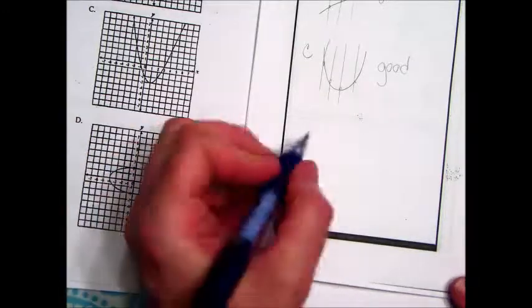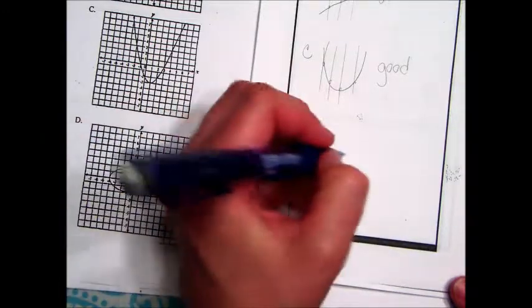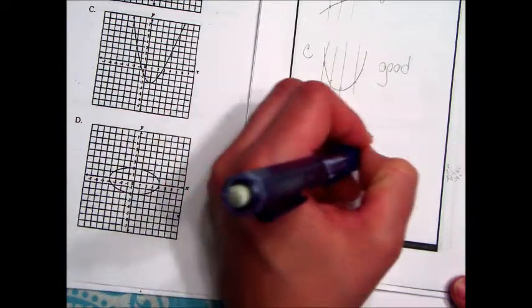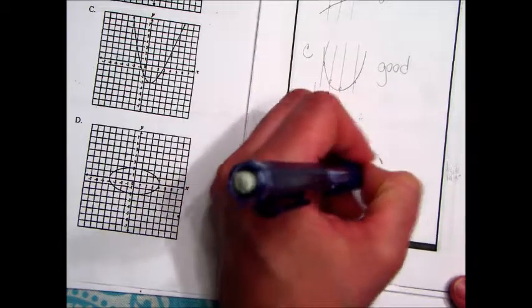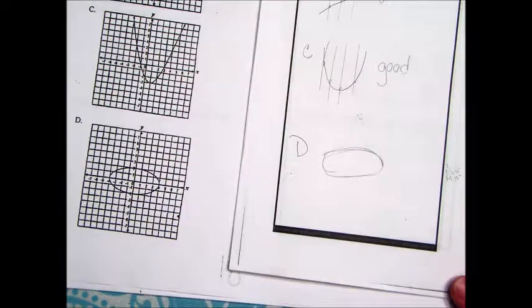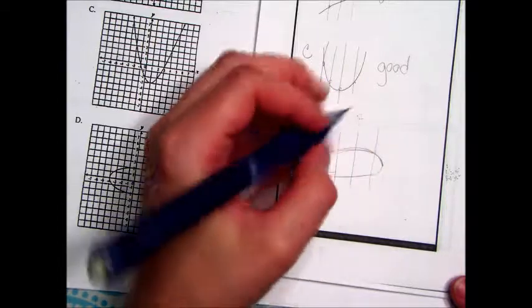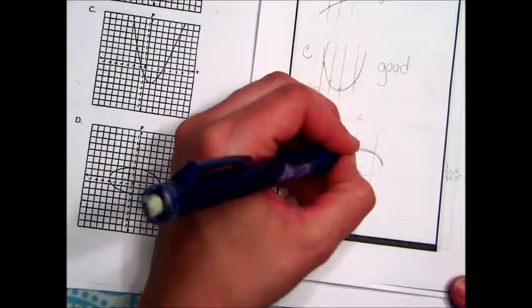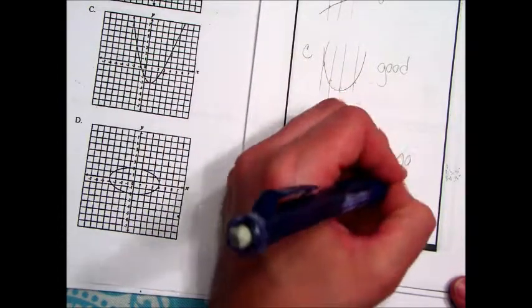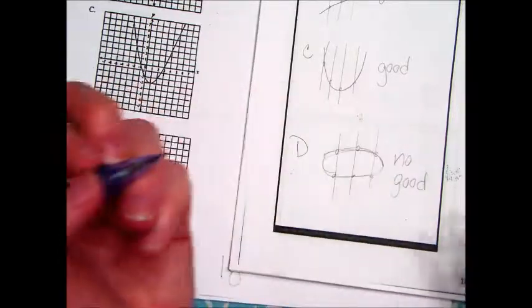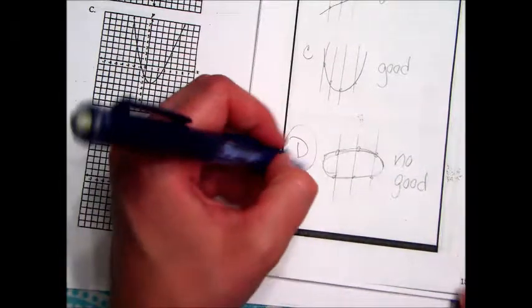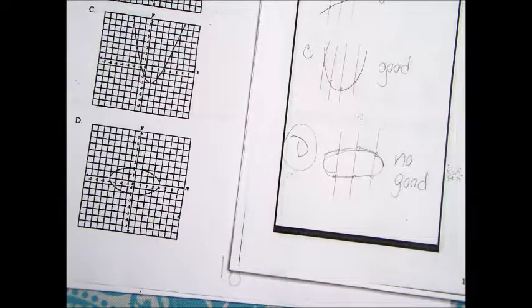Last one, let's take a look at D. Can you see how D is kind of like an oval? Oh boy, don't judge my oval. See how D is kind of an oval shape? See how this vertical line touches 2 times? That's no good. And they were asking us for the one that was no good, so the answer is D. It is not a function.